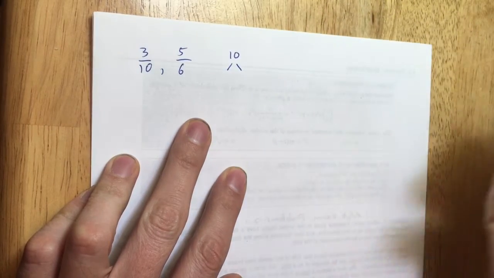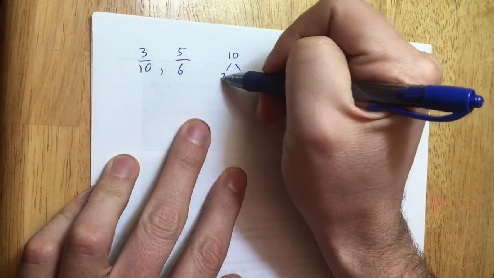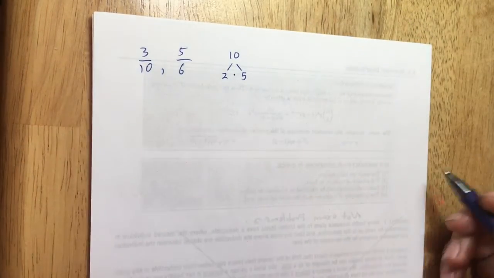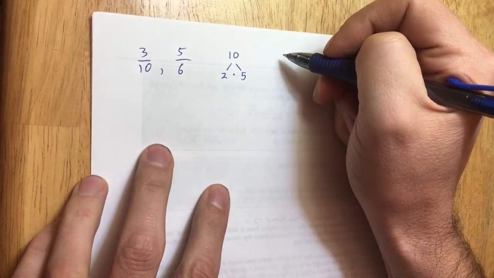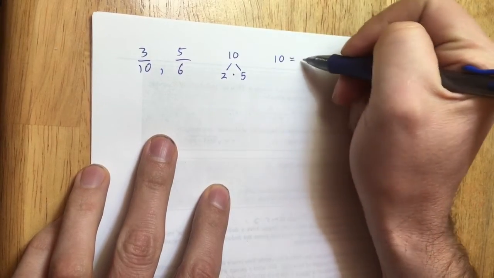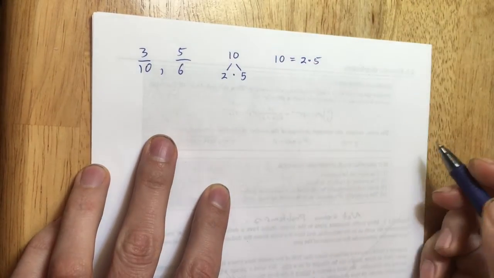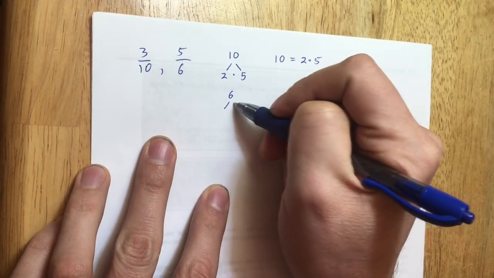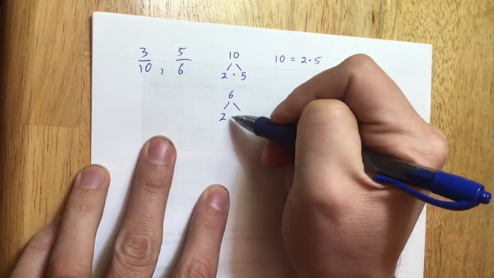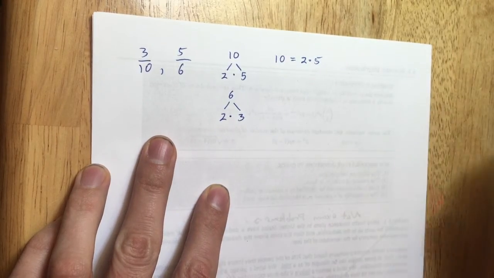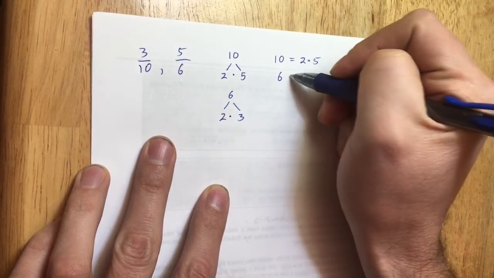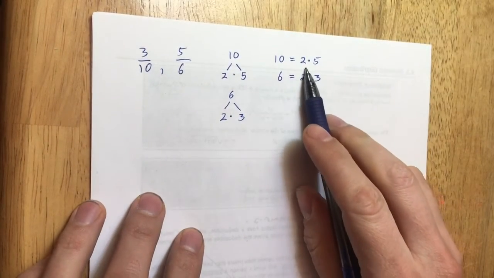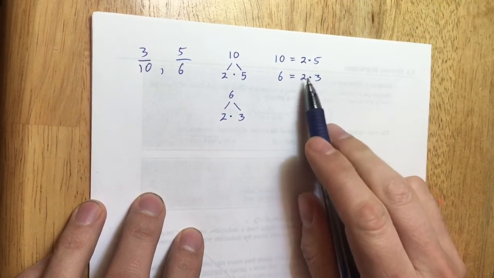10 is the product of 2 and 5, right? Well, that's the factorization of 10. So I can just write that down over here. 10 equals 2 times 5. Okay, what about 6? 6 is the other denominator. I'm going to factor it down. 2 times 3. Right? Well, that's as far as it goes. So 6 is 2 times 3. So I've factored my denominators all the way as far as they go.